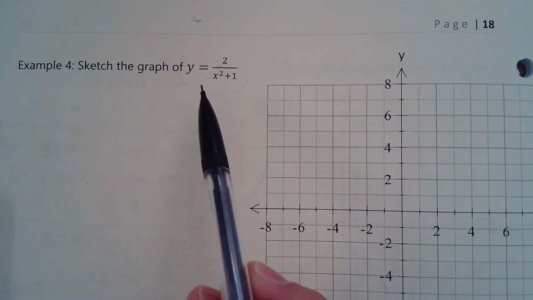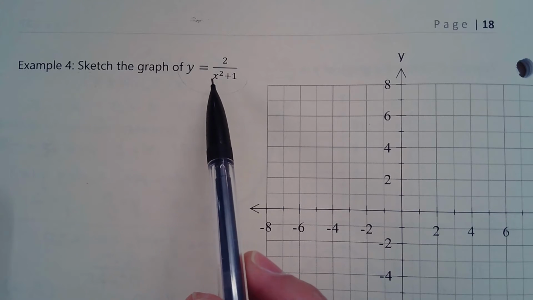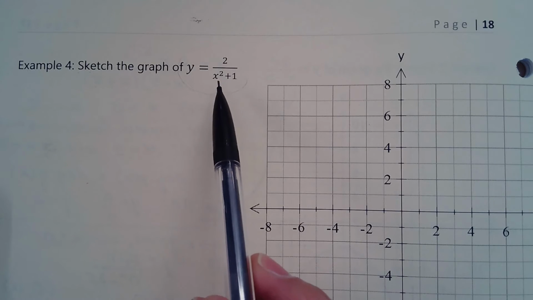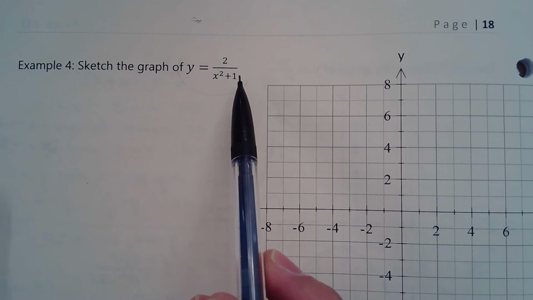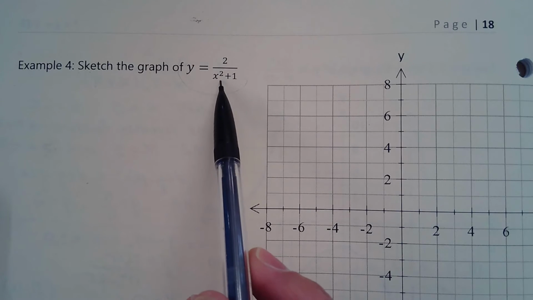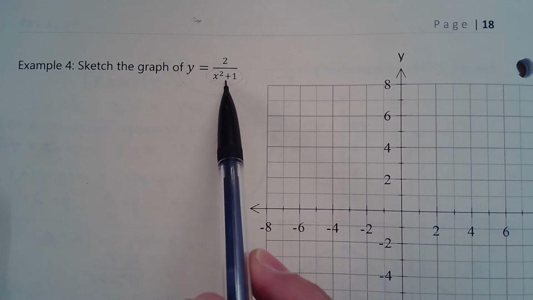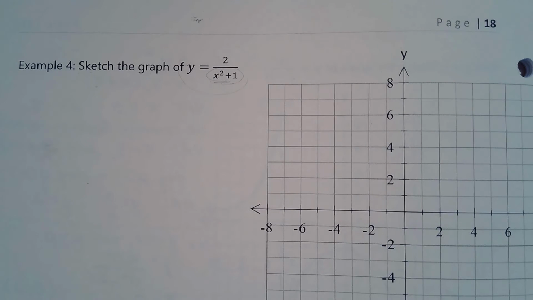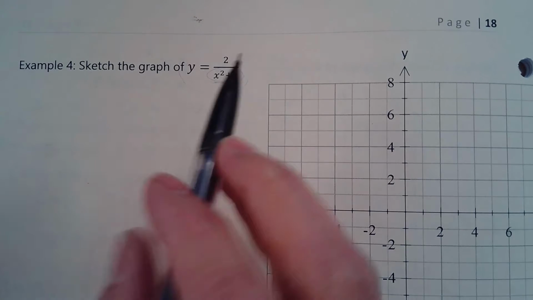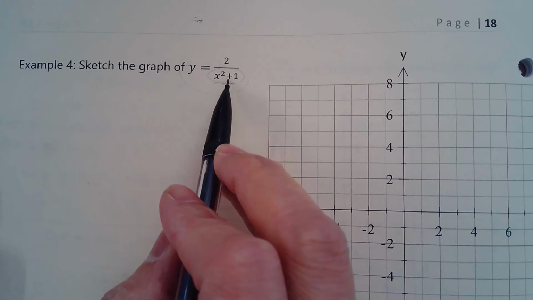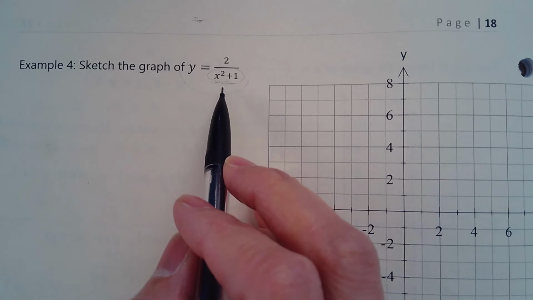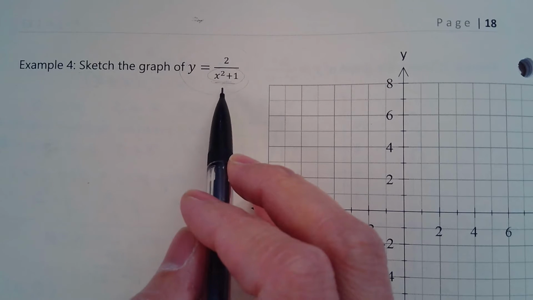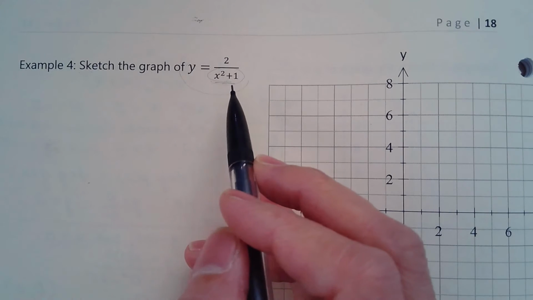Can we factor the denominator? The denominator is x squared plus 1, okay. Now you're kind of like, oh, maybe not. Yeah, our mind is trained for difference of squares. That's why I said this is a little bit tricky.